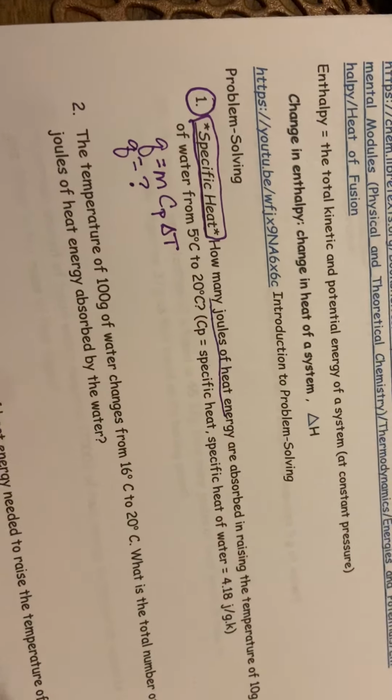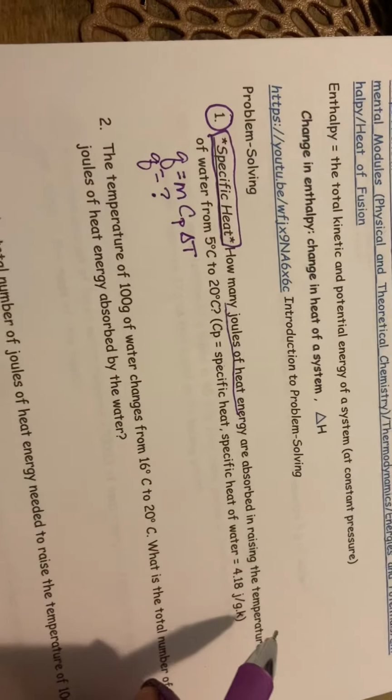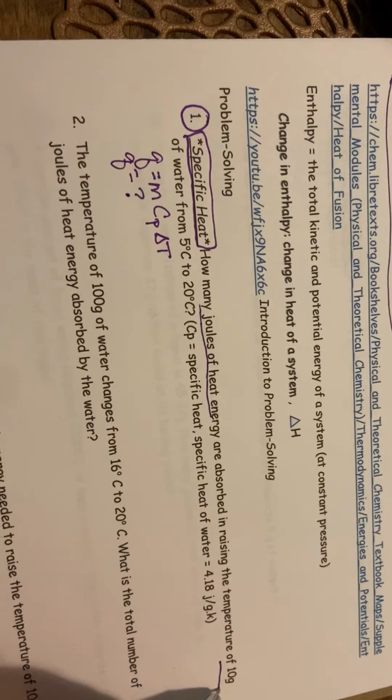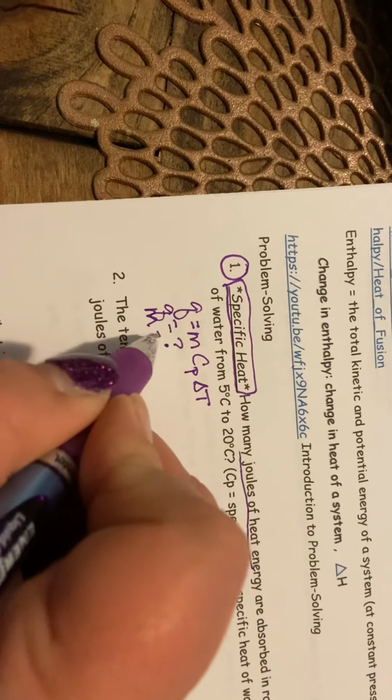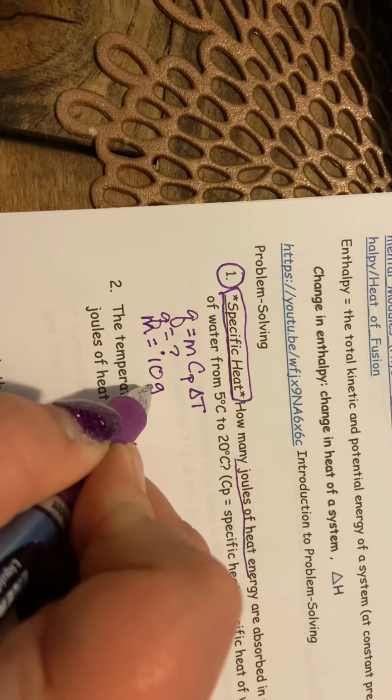And then the next part, it gives us 10 grams. So M stands for mass, so 10 grams.